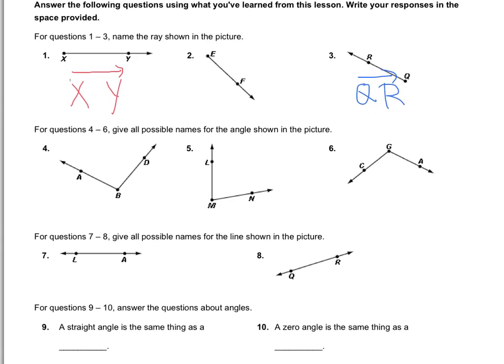Number 5, it says give all possible names for the angles shown in the picture. So I could call this angle LMN. I could also call it angle NML, or I could just call it angle M. Any of those 3 would be considered correct.